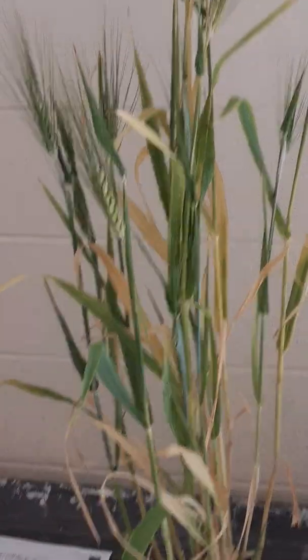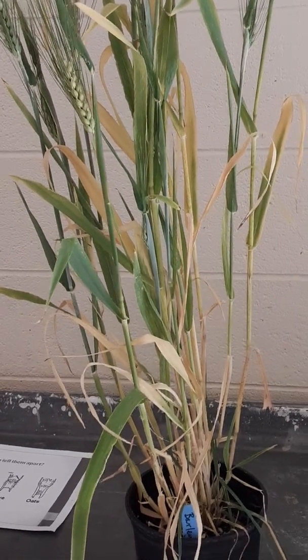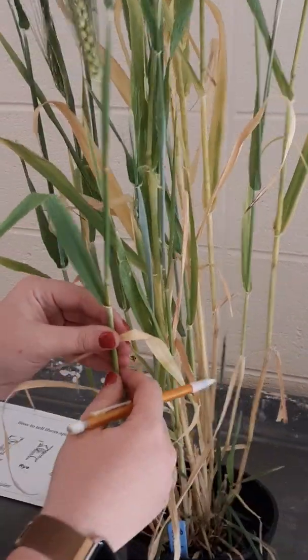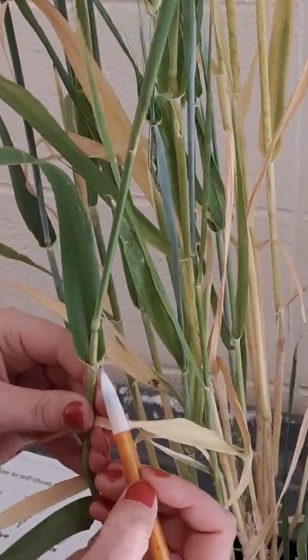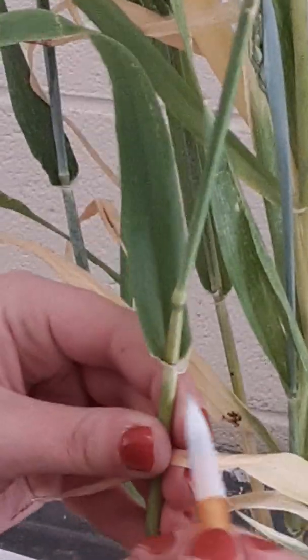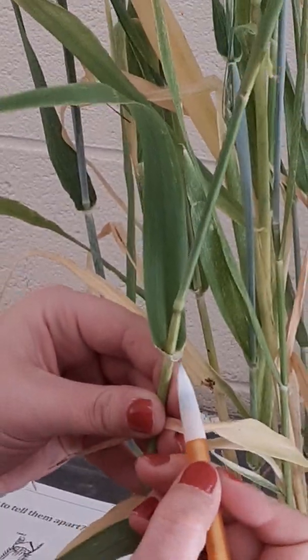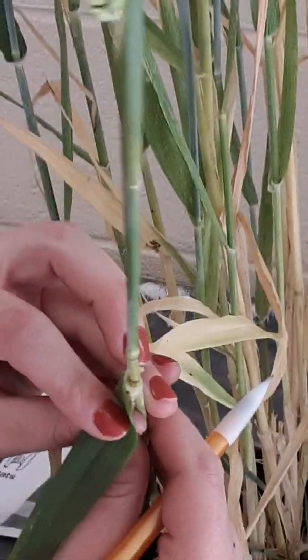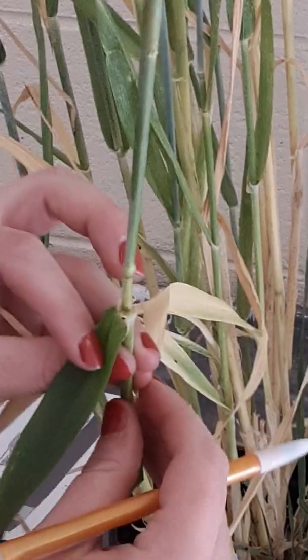Barley's defining characteristic is prominent auricles, so again, the collar coming off. You can definitely see that here. It has a really big collar, almost like a big bow tie going across it. And it does not have a prominent ligule. It's just really tiny in there.